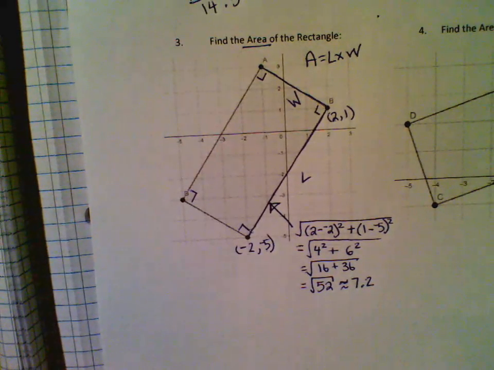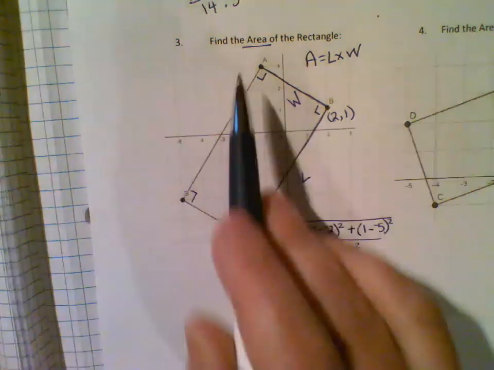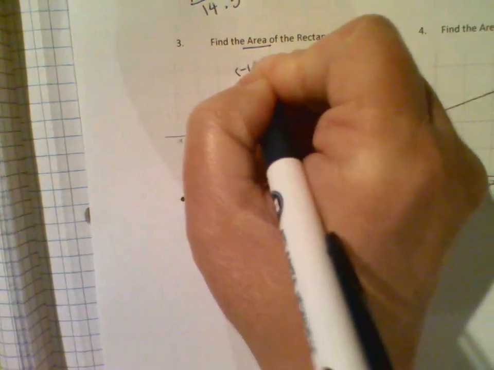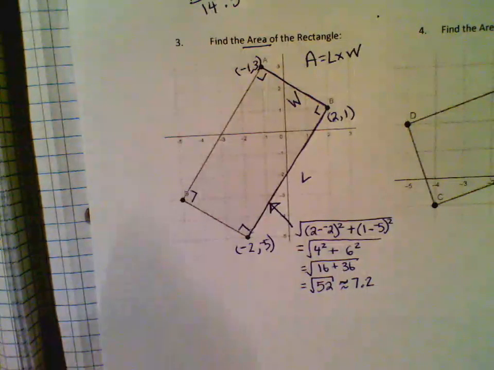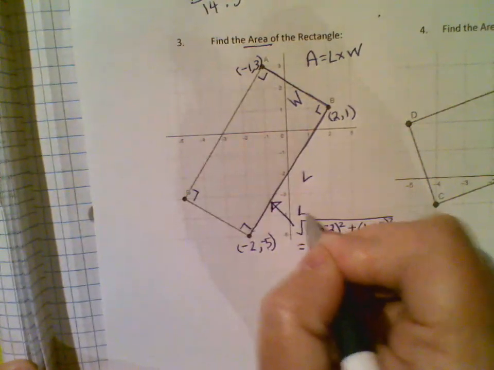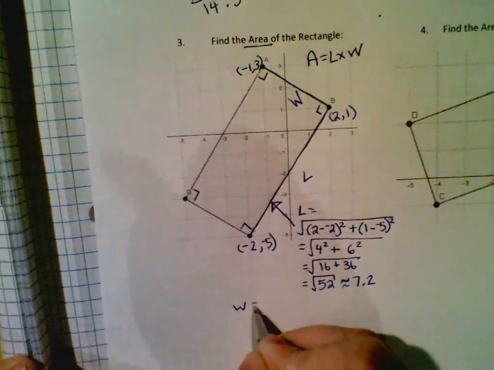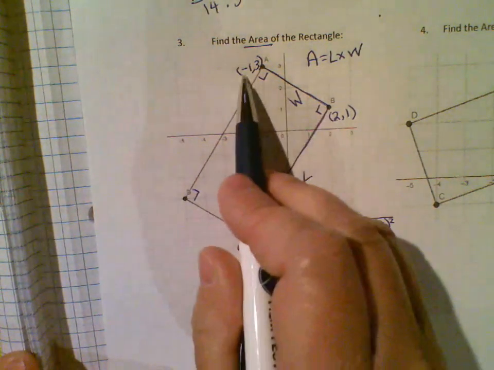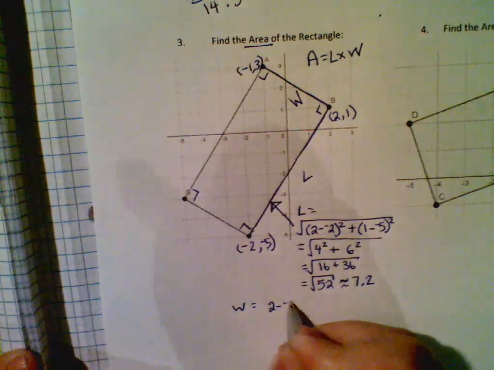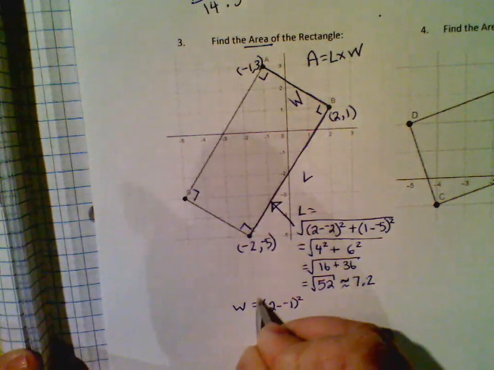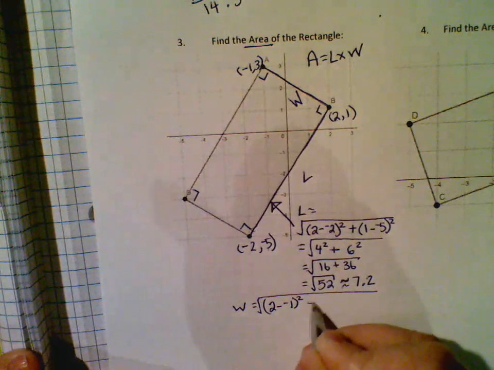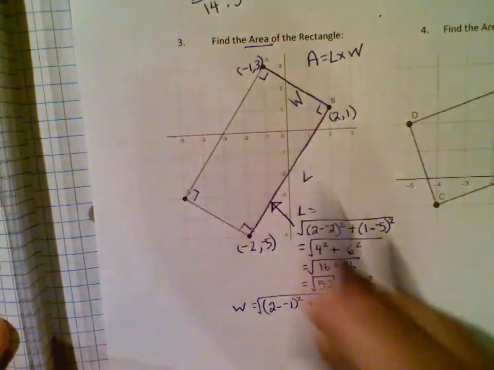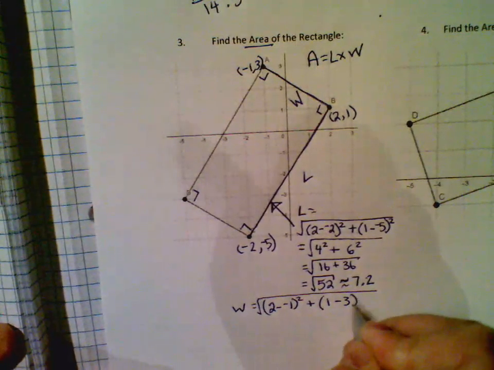Now to get the short side, I can look from A to B. So A is at -1, 3. All right, so all of this was the length. Now I'm going to look at the width. The width is going to be the difference in x values, so 2 minus -1. And this is, as always, squared and under the square root, plus, and then the difference in the y values. Now I'm going to have 1 minus 3 squared.